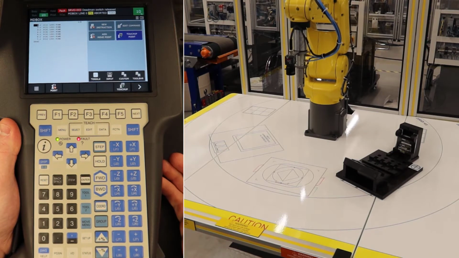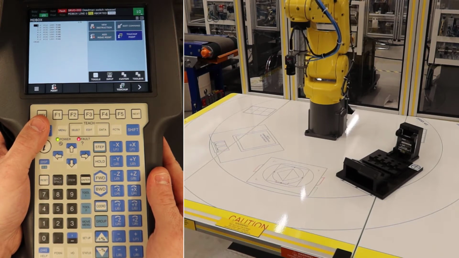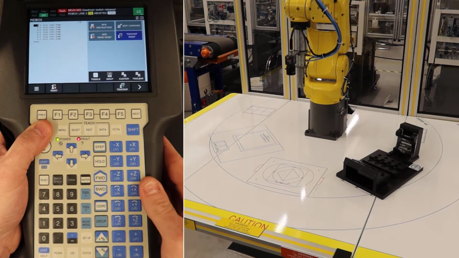So now here's the fun part. We get to test out our program on the robot. And the first thing that we'll want to do is we'll step through the different points, but we also want to make sure that we can easily see how our program's lining up between what we tried to do in RoboGuide and what we're trying to get across on the actual robot.